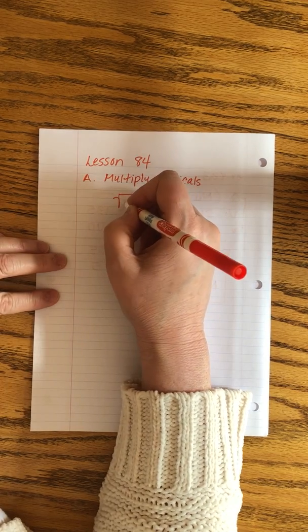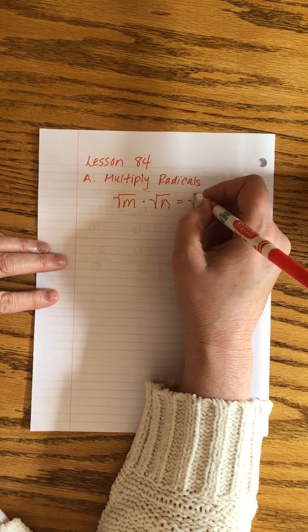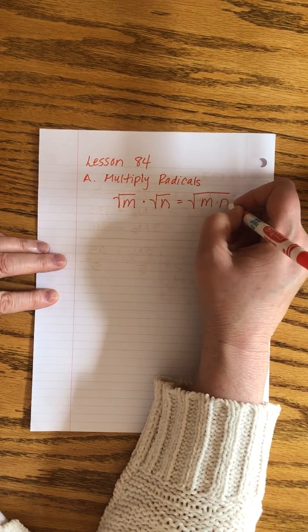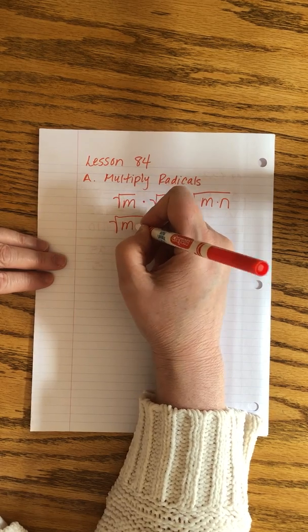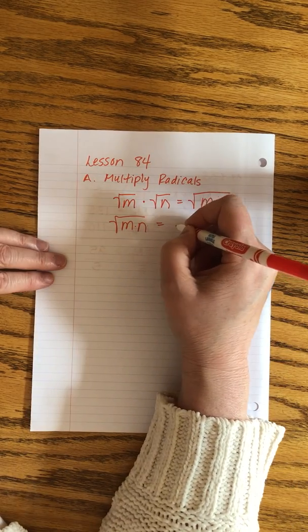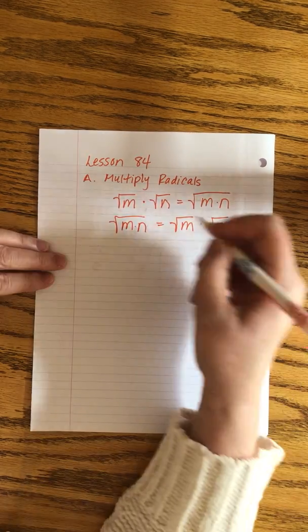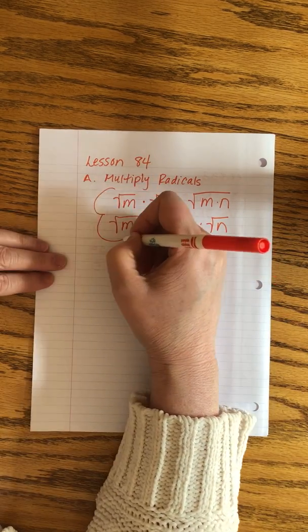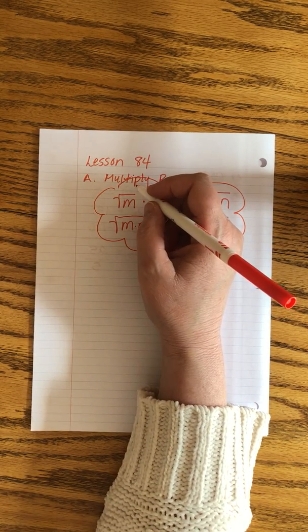Here's the basic rule. If you're multiplying pigs and houses, you can just put them in together. Okay? And conversely, if you've got two pigs being multiplied in the same house and you want to break them out, you can. So this rule works both ways, but it's pretty straightforward. So let's look at an example.